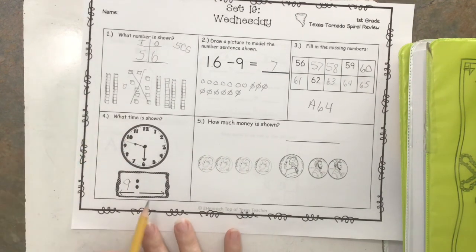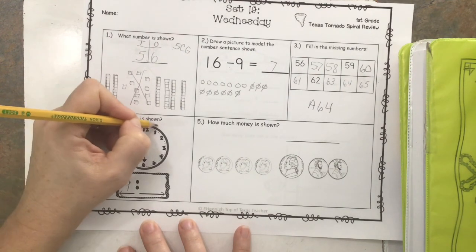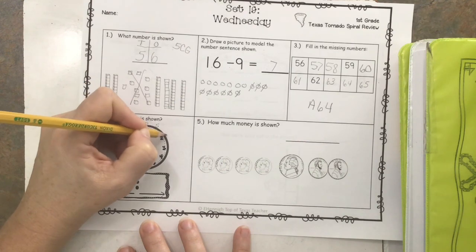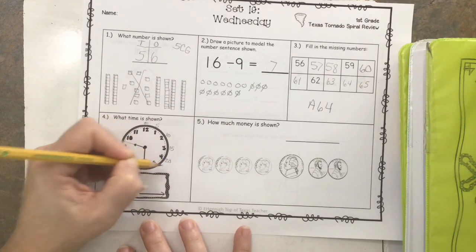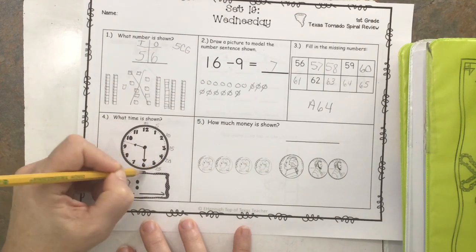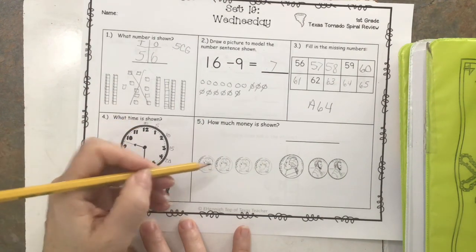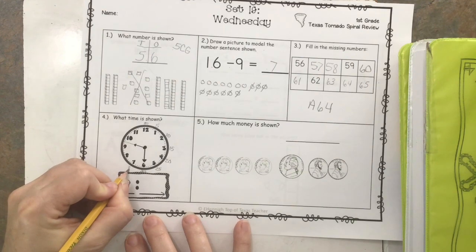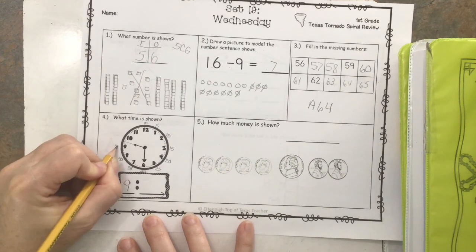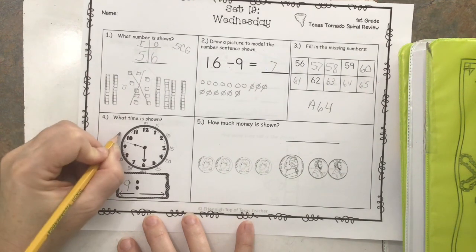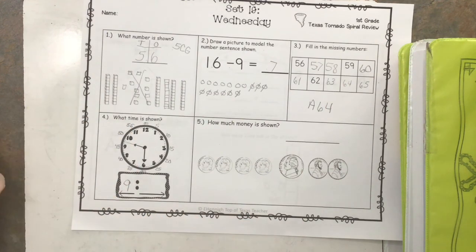Now we're going to read the long hand. I always have mine start with 0, and they have to number the outside of the clock. This is 5, 10, and again, this is a skill of counting by fives. We must be able to count by fives to be able to do time. We've got to be able to count by fives in order to be able to do money. Counting by fives is an extremely important skill. If your student is struggling with counting by fives, you need to spend lots of time practicing it.